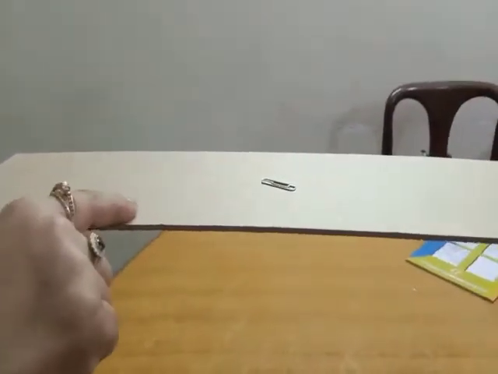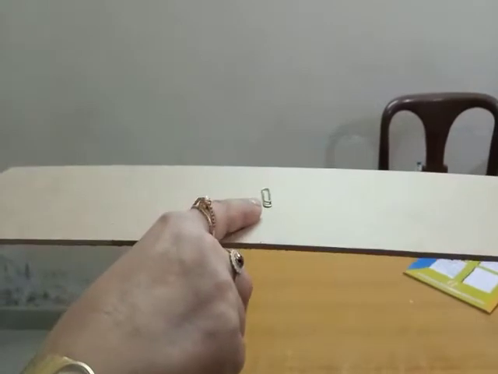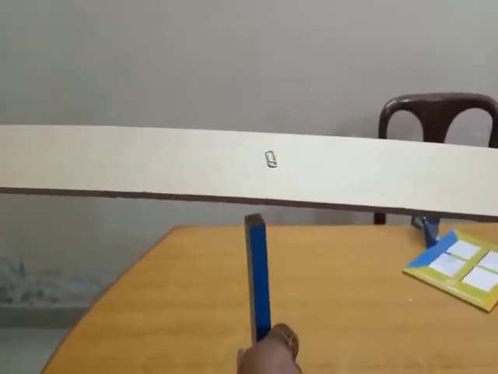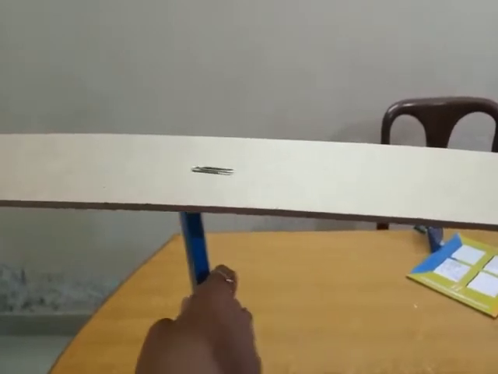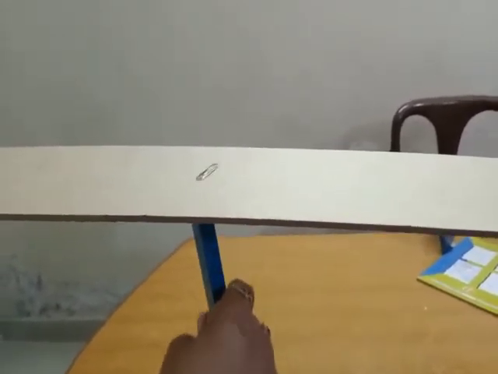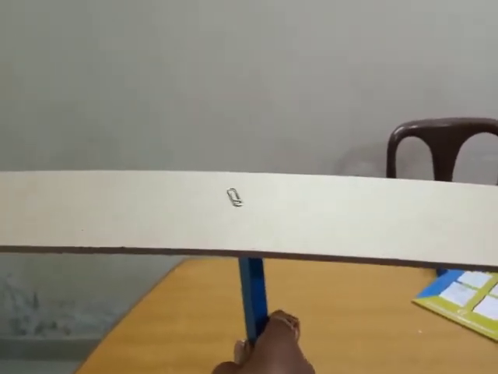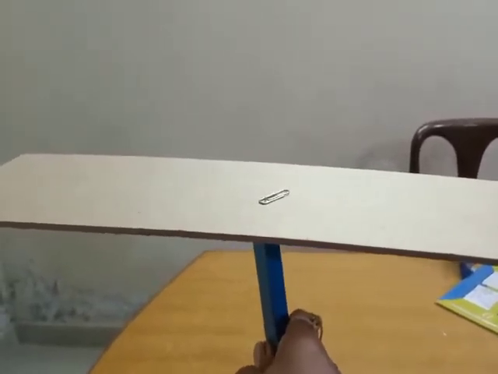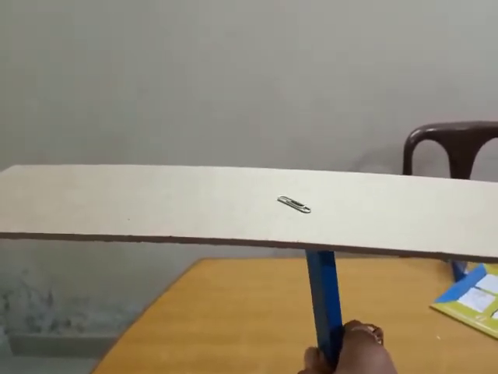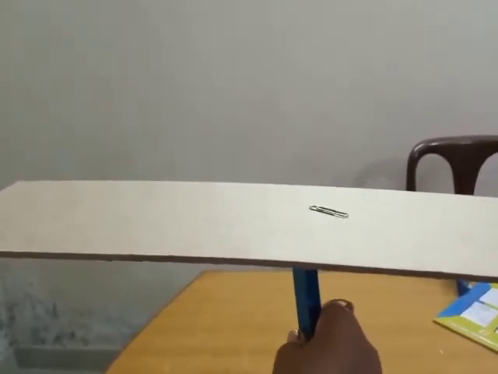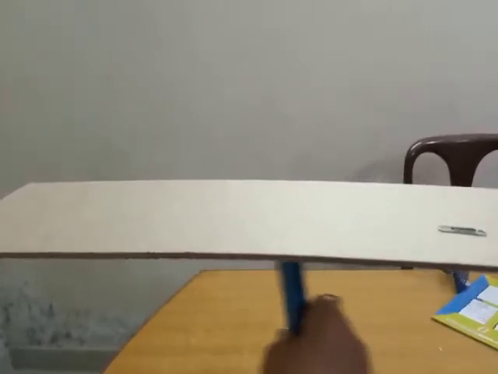This is cardboard, which is non-magnetic material, and this is paper clip. Let's see what happens to paper clip when we move bar magnet under the cardboard. So paper clip is also moving when we move the bar magnet under the cardboard. It means that non-magnetic materials allow magnetic attraction to pass through them.